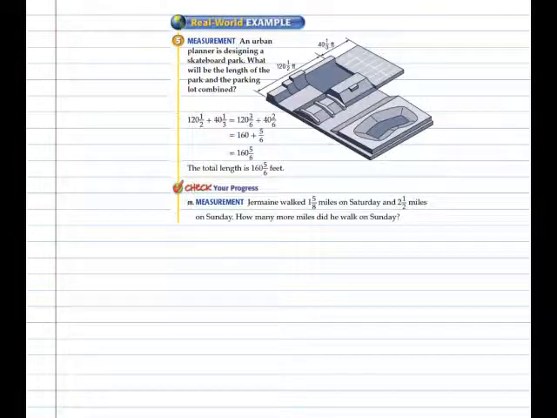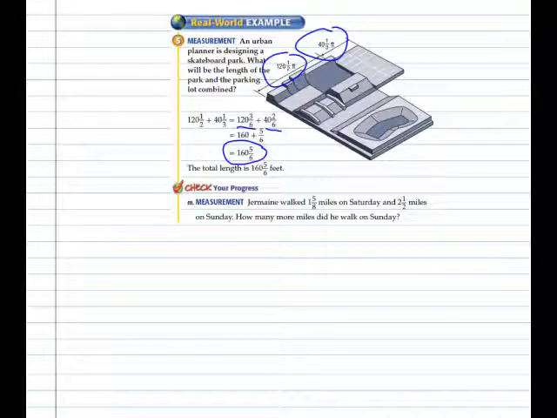An urban planner is designing a skateboard park. What will be the length of the park and the parking lot combined? That means add these two numbers right here. 120 and 1/2 plus 40 and 1/3. The common denominator is 6. 120 and 1/2 becomes 120 and 3/6. 40 and 1/3 becomes 40 and 2/6. Add the fraction part, get 5/6. Add the whole number part, get 160. My answer then is 160 and 5/6 feet.